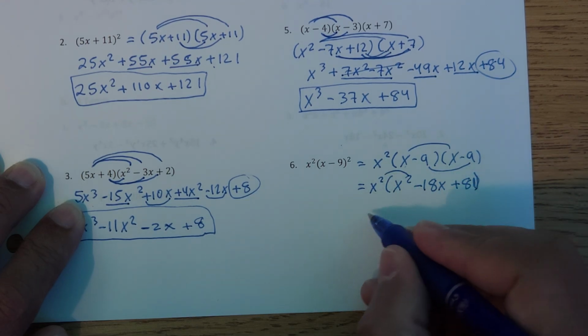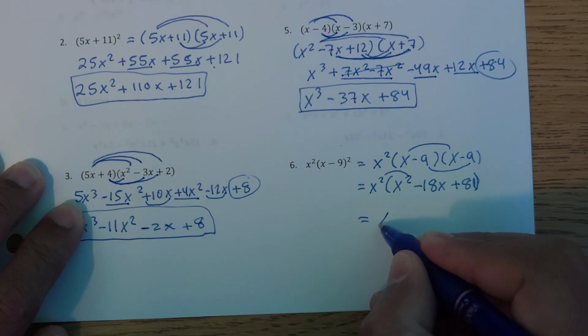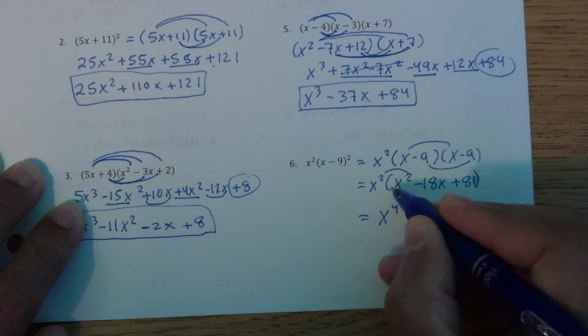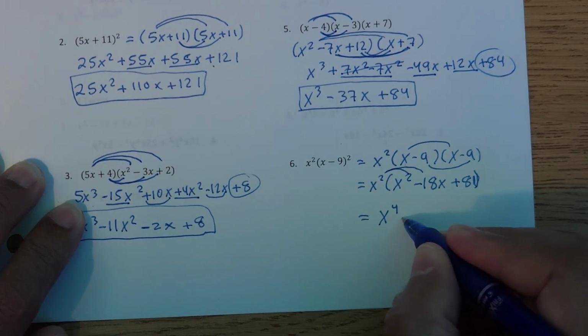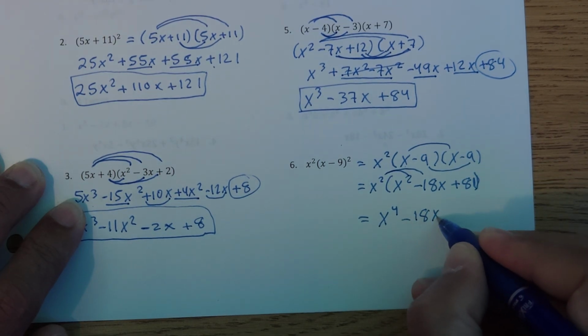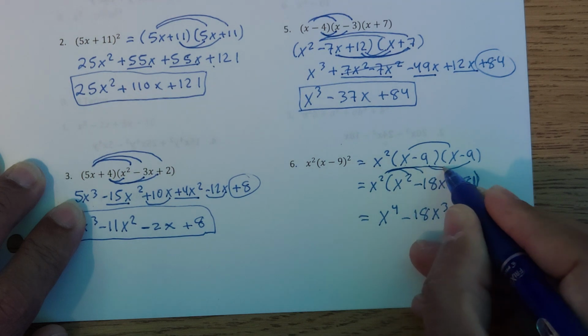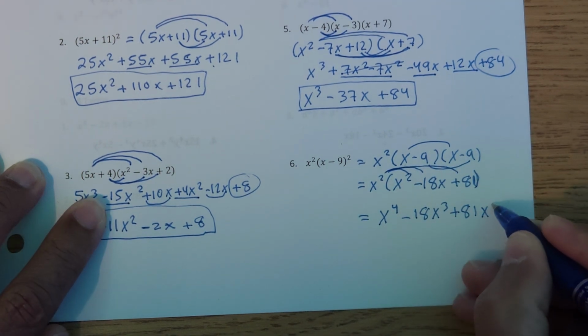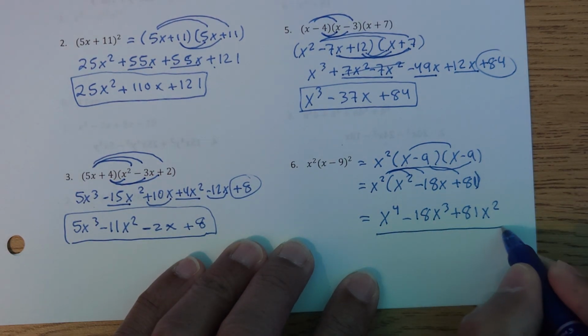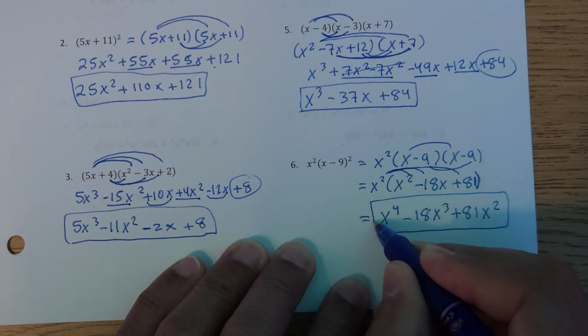And then distribute the x squared. So x to the second times x to the second, you add the powers, which is x to the fourth. X to the second times negative 18x, that's negative 18x to the third. And x to the second times 81, that's 81x squared. So this is the product of number 6.